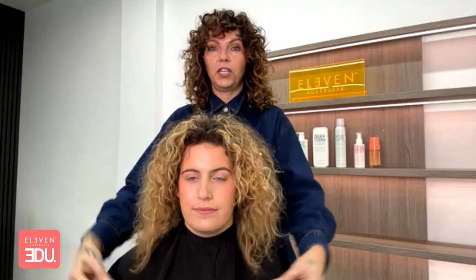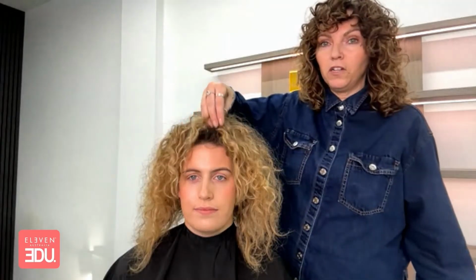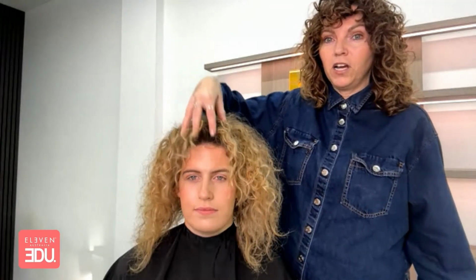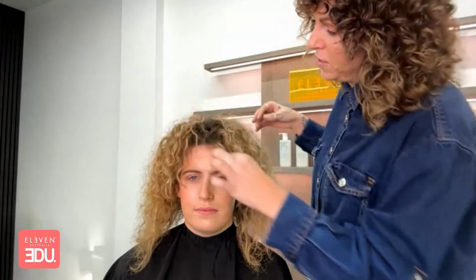What we're going to do for Jill today is create more of a round, more of a softness throughout her curl. We're going to encourage her curl at the front, really show off her beautiful texture of curl throughout the front of the hair. It's so springy, it's gorgeous.